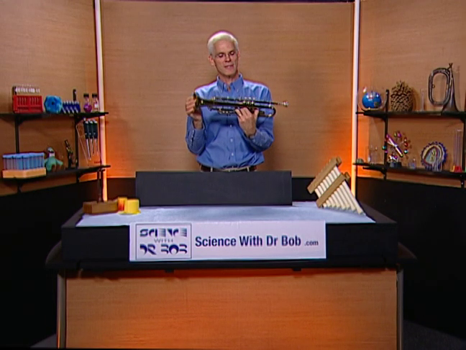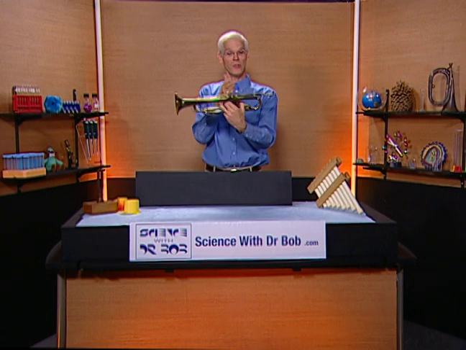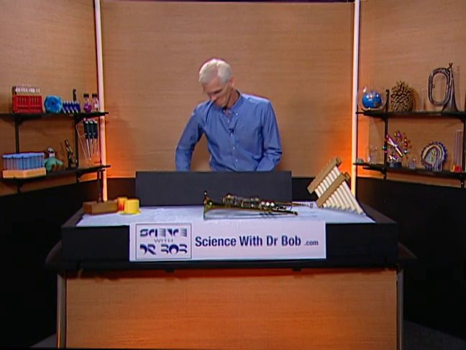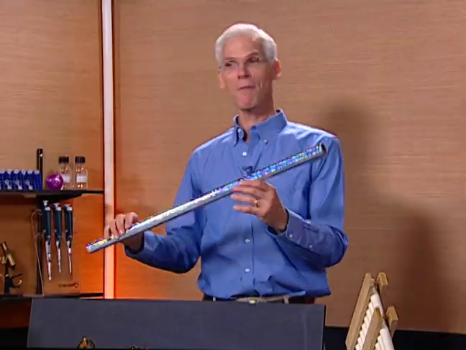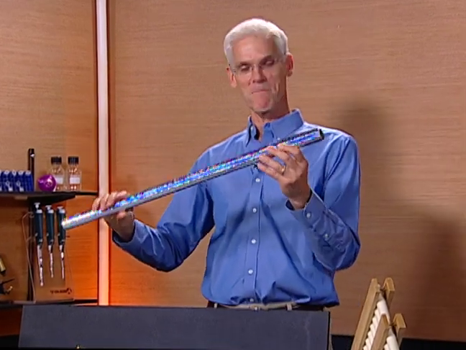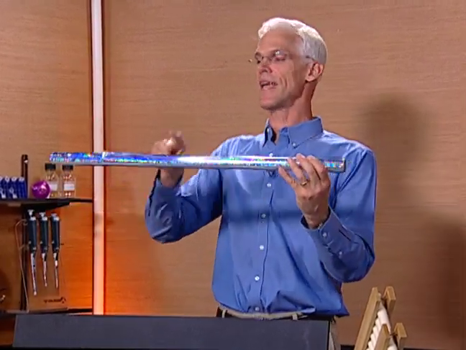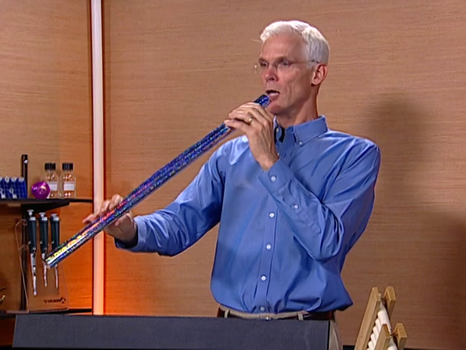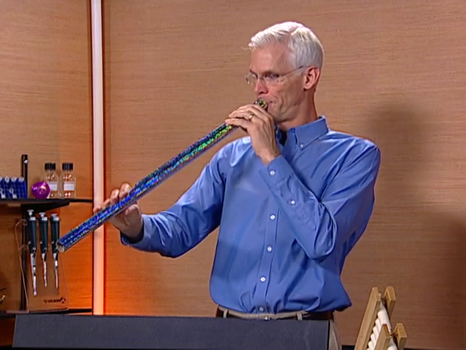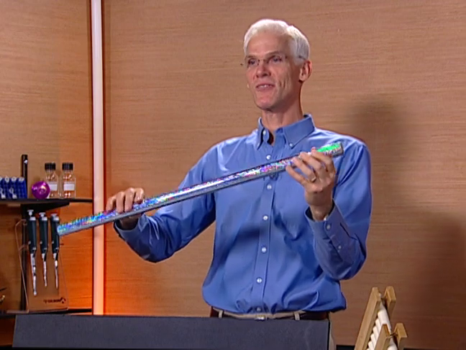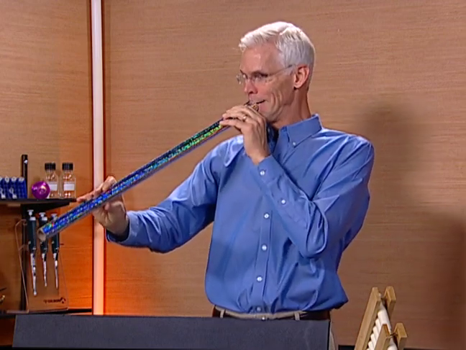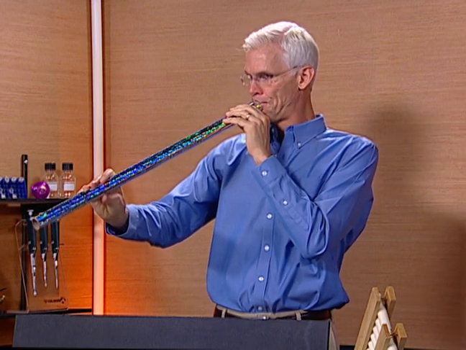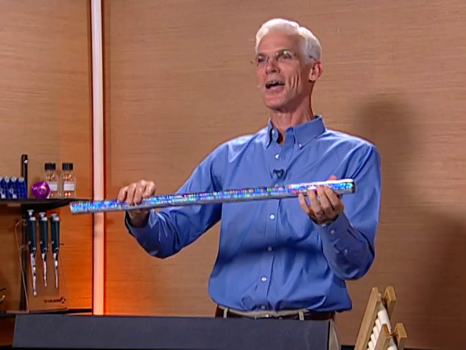If wind instruments are wind columns that we're introducing vibrations into, is it possible then to play any tube, such as a wrapping paper tube? Well, if we introduce the right amount of vibration into the end so we get those standing waves, we should start off with our low notes. Sure enough. And then just change the vibration. And you get a different note.